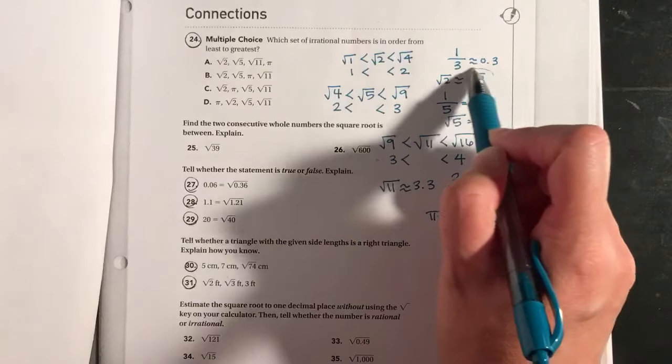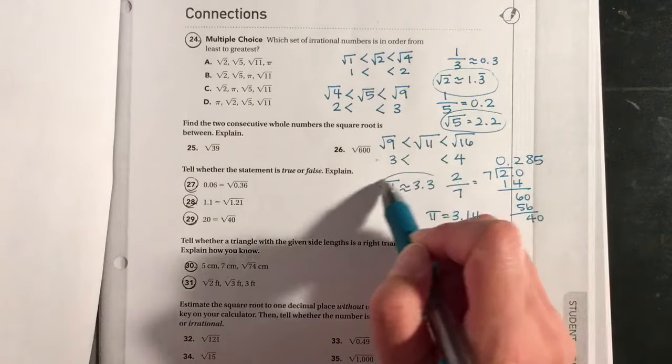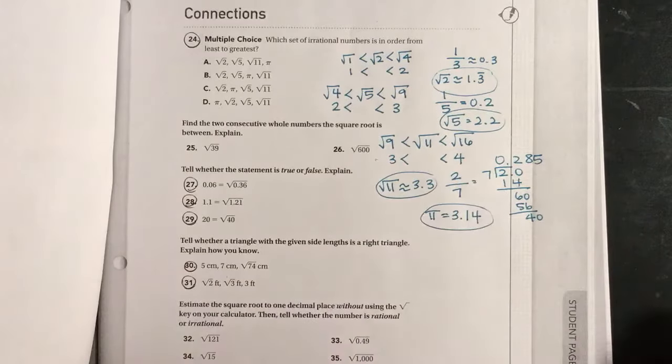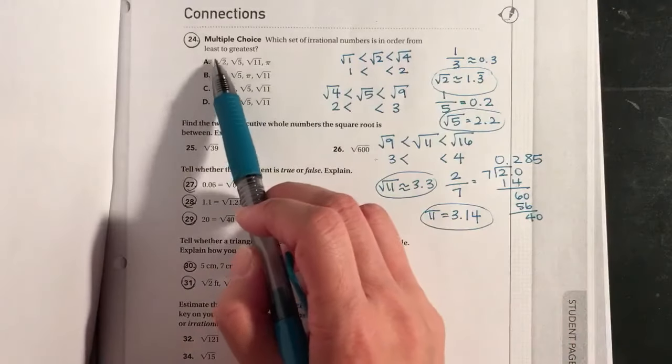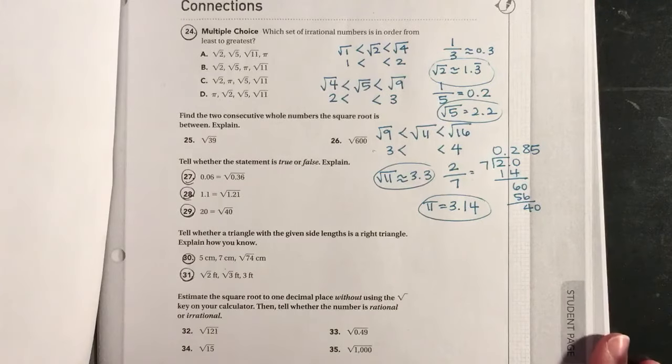Okay, so let's take a look. I'm looking at this number, this number, this number, and this number. Now that we have decimals, can we figure out which one's the least to greatest? So go ahead and figure that one out on your own. Let's move on to 27.